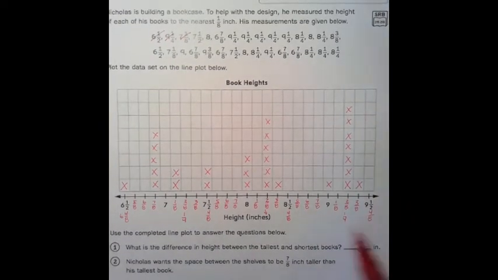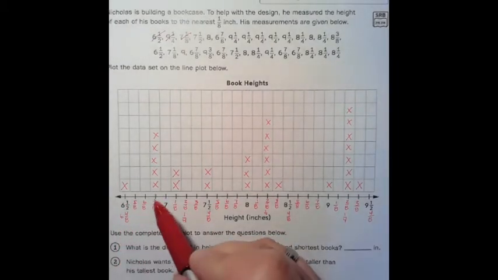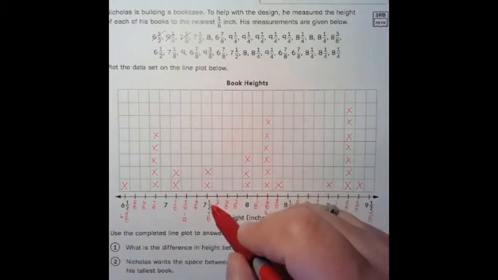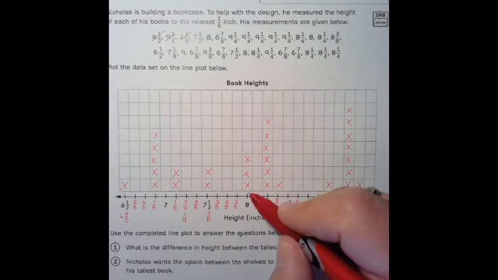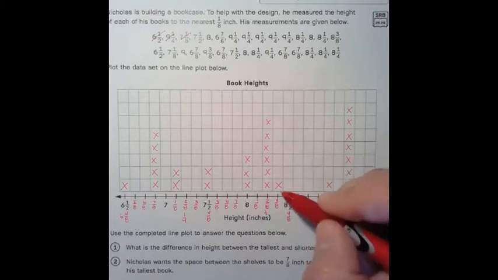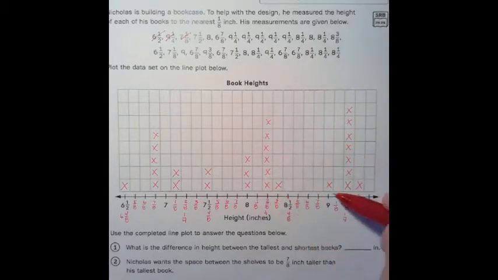Okay, so to save us some time, I fast forwarded how I did the line plot, and this is what it should end up looking like. So you should have 1 at 6 and 4/8, 6 and 7/8 has 5, 7 and 1/8 has 2, 7.5 has 2, 8 has 3, 8 and 1/4 or 8 and 2/8 should have 6, 8 and 3/8 has 1, 9 has 1. 9 and 1/4 or 9 and 2/8 should have 7, and last but not least 9 and 3/8 should have 1. So that's what it looks like.